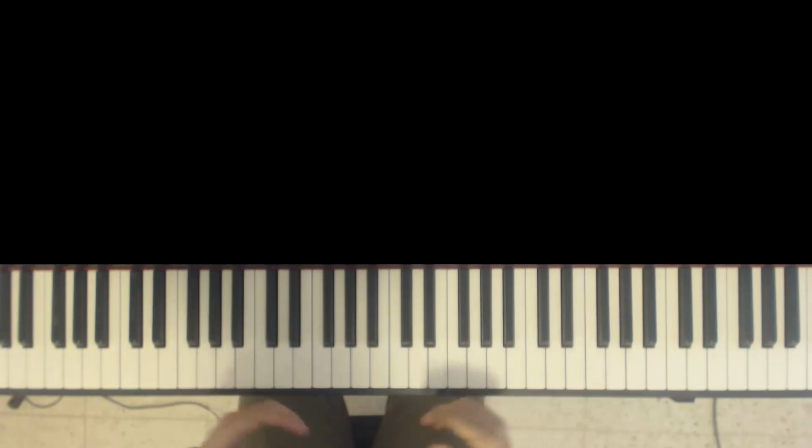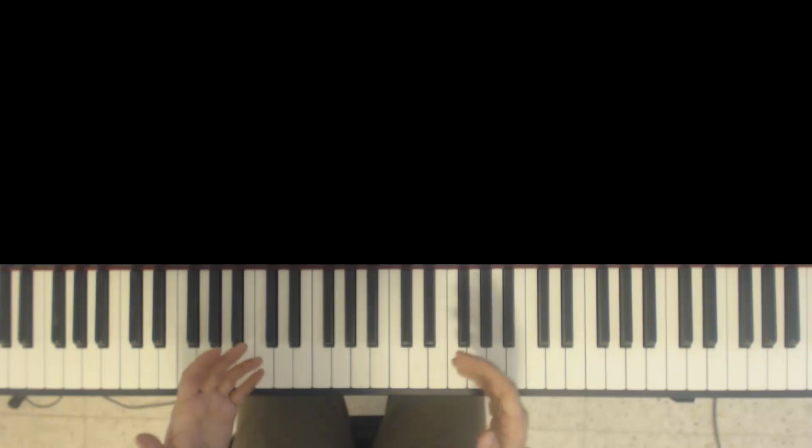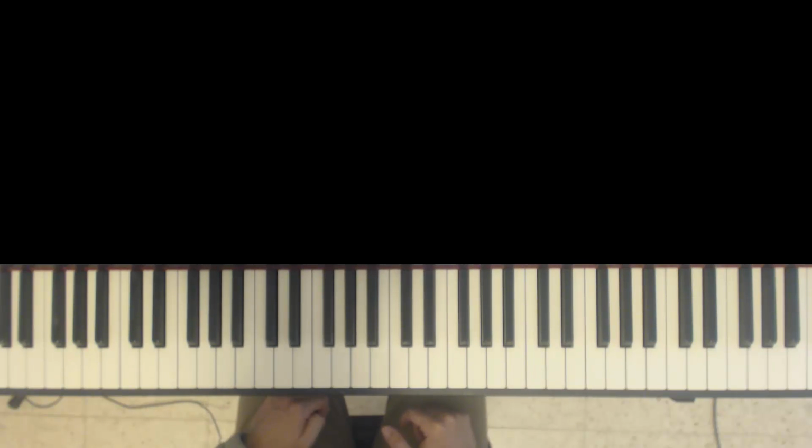That's it. I hope you've gotten some nice ideas for incorporating dominant 9th chords in your playing. So every time you encounter dominant 7th, think about just adding this extra 9. It might actually fit into your playing, depending of course on which chord you're coming from and which chord you're going to.